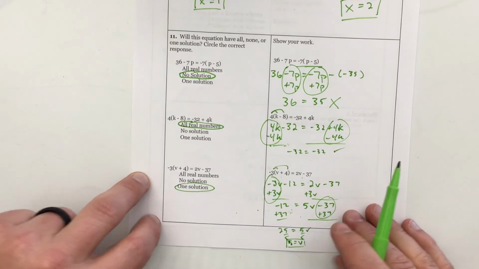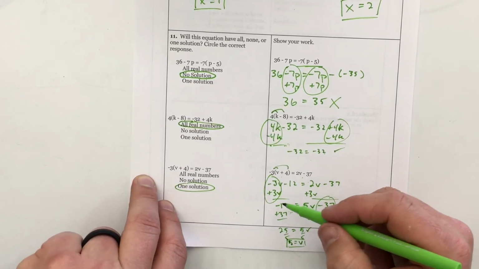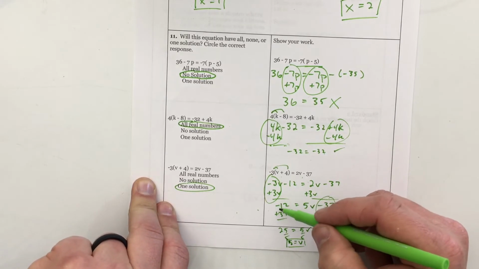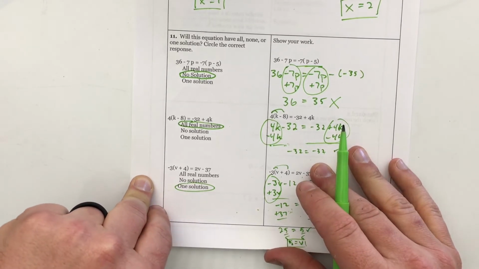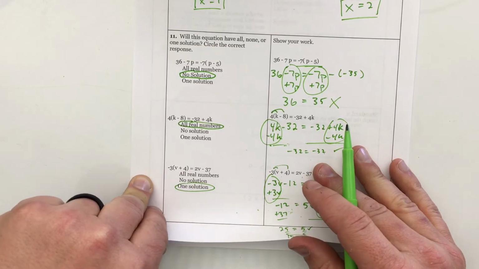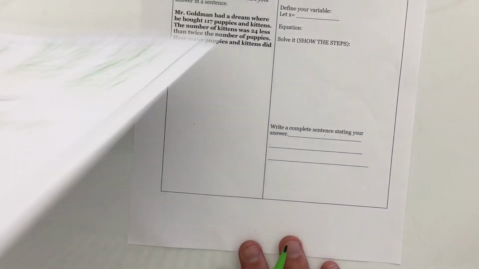Some of you, and I'm such a nice guy, some of you forgot that this was negative 12, and you got the answer wrong, but you did know that there's only one solution. And I still give you credit.